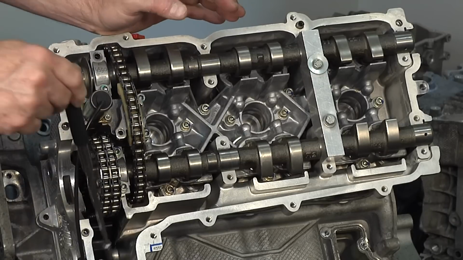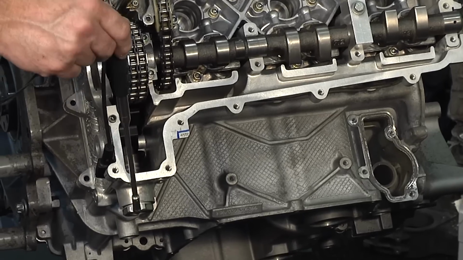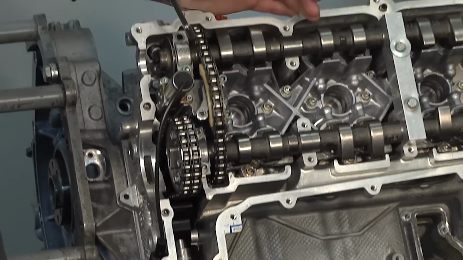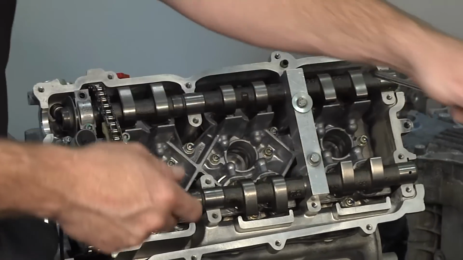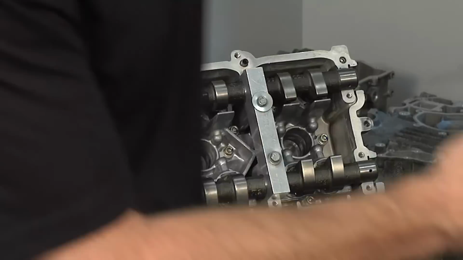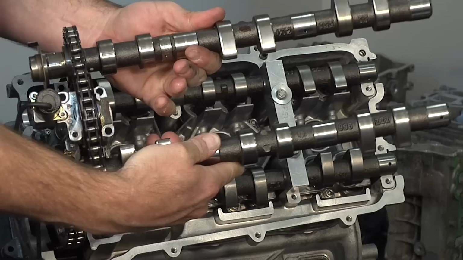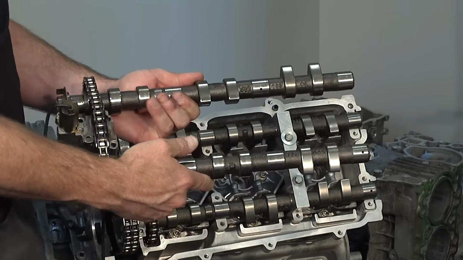So at the end of the day, chain adjuster unit, or chain tensioner unit comes out from the bottom here. Exhaust cam sprocket comes off, chain adjuster unit comes out. You pull this bridge off the rear, and then you're able to remove all of this as a unit. It all comes out just like this once you've got those pieces off.